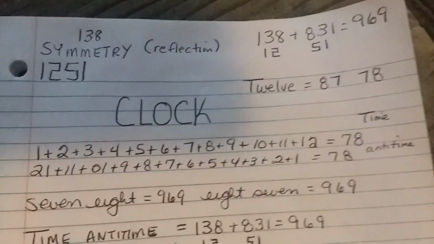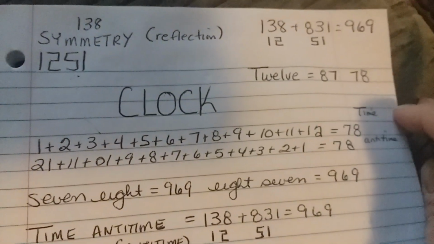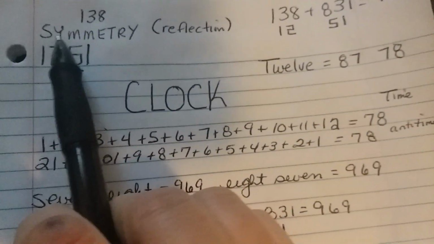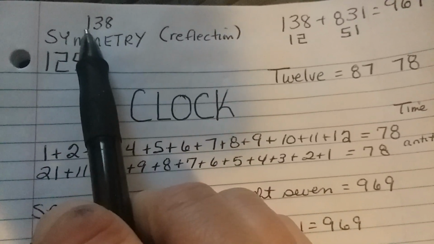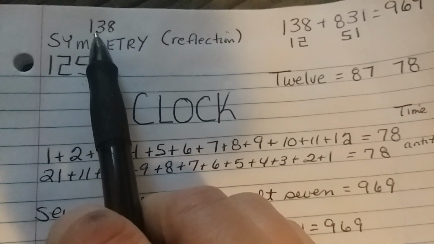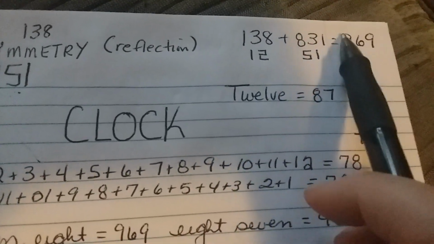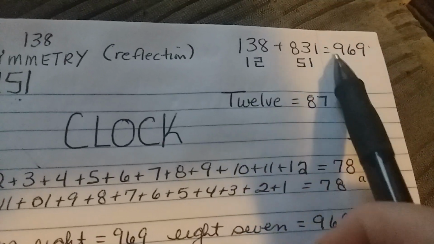Okay, I'm doing my video today on the number 1251, and we're going to see what I mean by that. First of all, I've talked about symmetry in the past, which has to do with deflection, and the word symmetry equals 138. And 138 plus 831 is 969, which I talk about has to do with the veil, if you watch my previous videos.